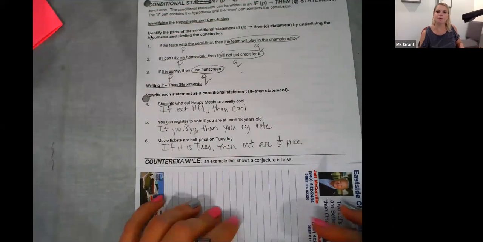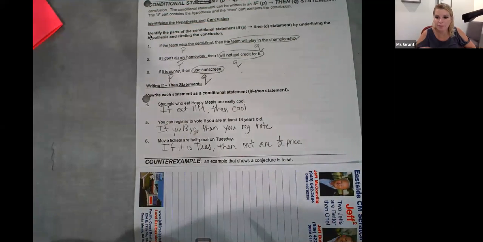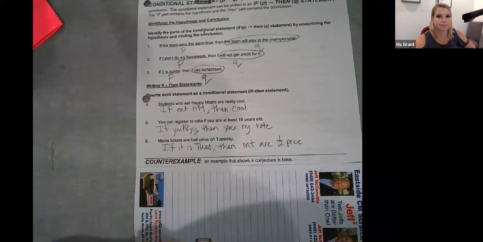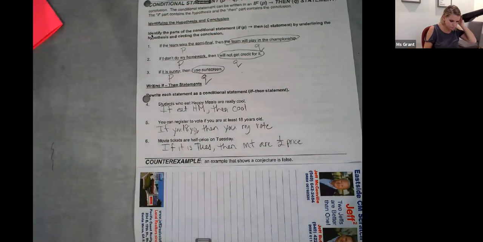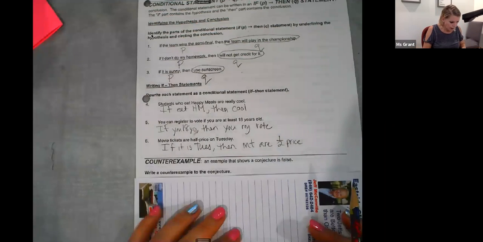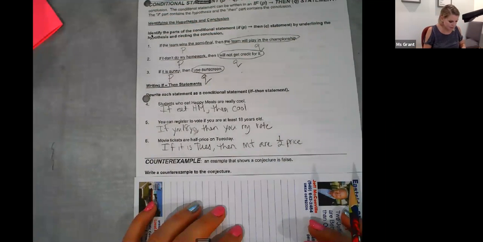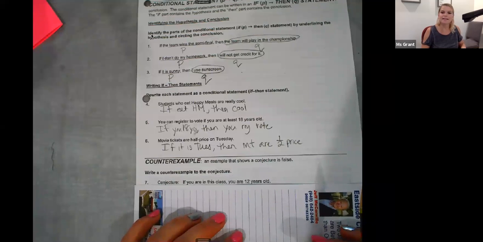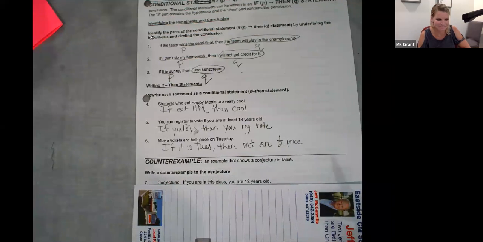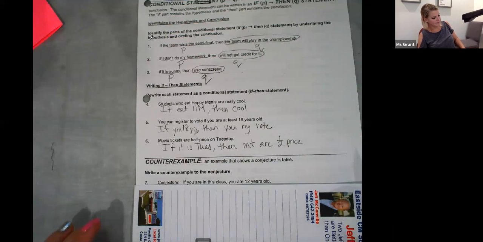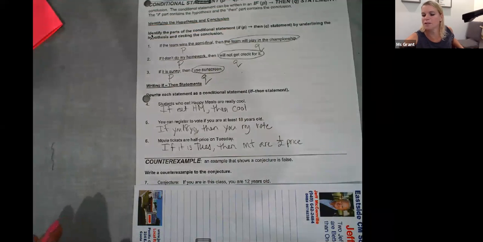All right, counterexample. I'm proving something wrong. Write a counterexample to the conjecture. If you are in this class, you are 12 years old. Okay, this should be easy. You have to write a piece of information that proves this wrong. If you are in this class, then you are 12 years old, which is crazy.